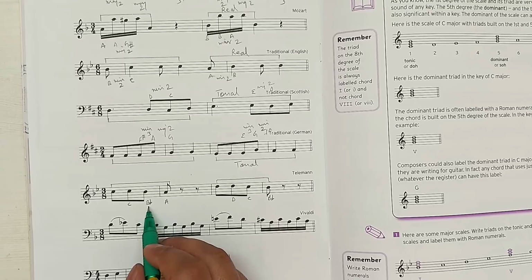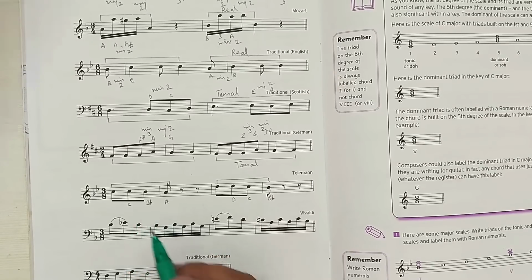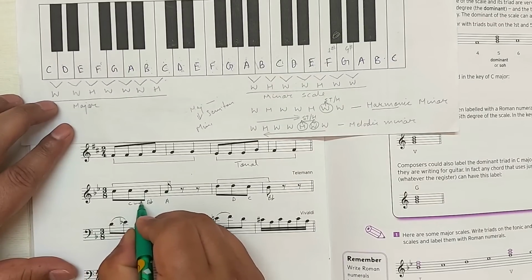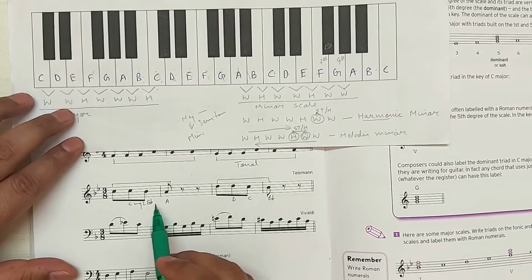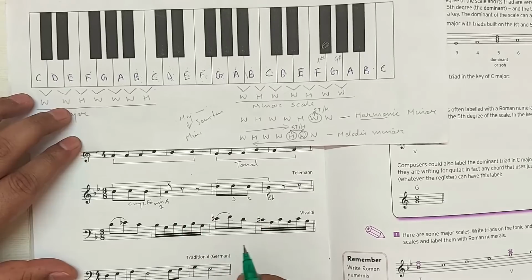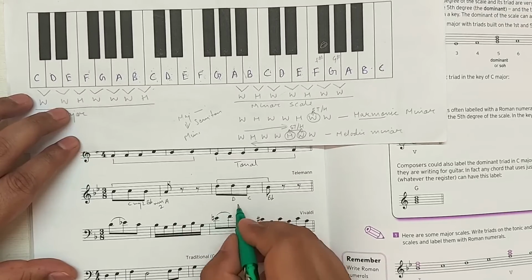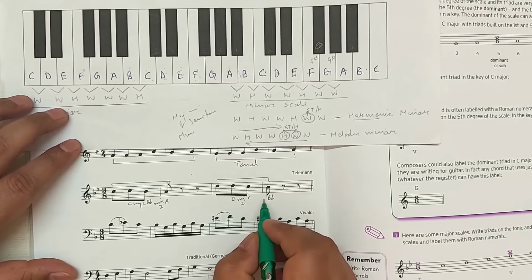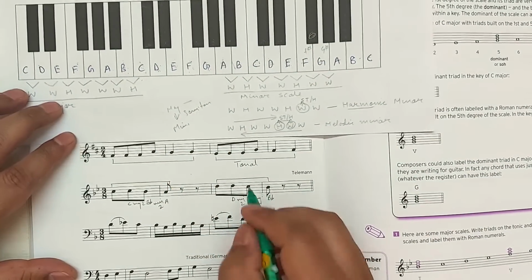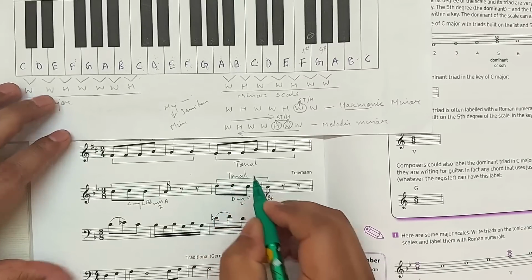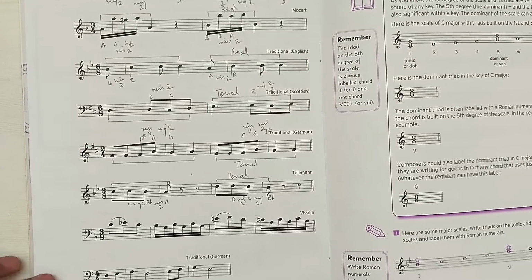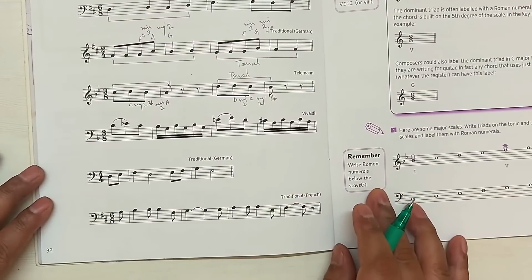Now let's check this one, B flat to C. So if you go from B flat to C, this is a major second, then from A to B flat, this is a minor second. Here C to D is a major second, then B flat to C is a major second. So this is a tonal sequence, right? Because they are not the same. Okay, now let's move to the next one, the last three.